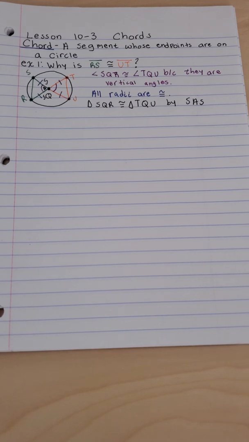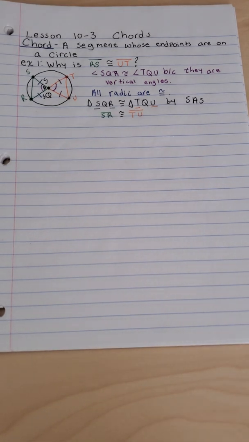And now we can look at the corresponding parts of the triangle, and because S and T are in the same place and R and U are in the same place, they are congruent by SAS.